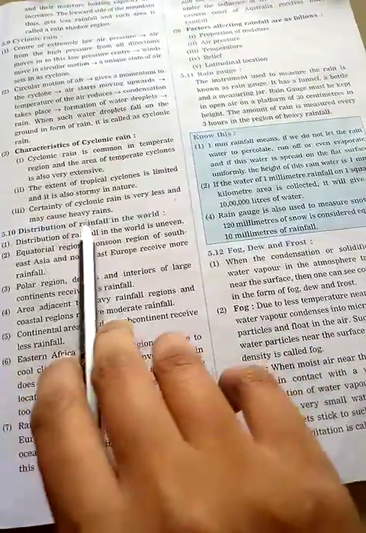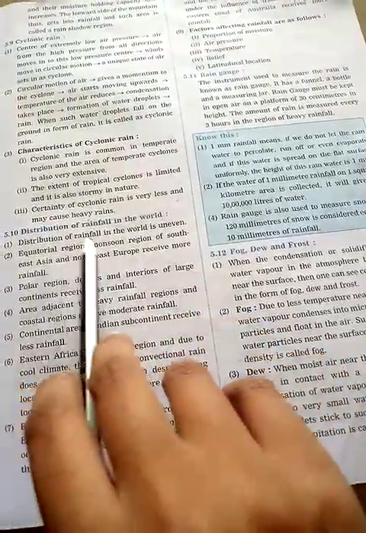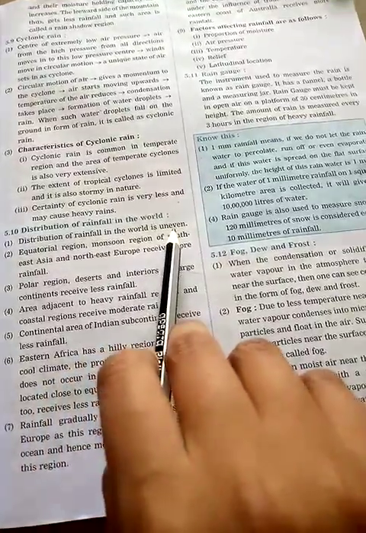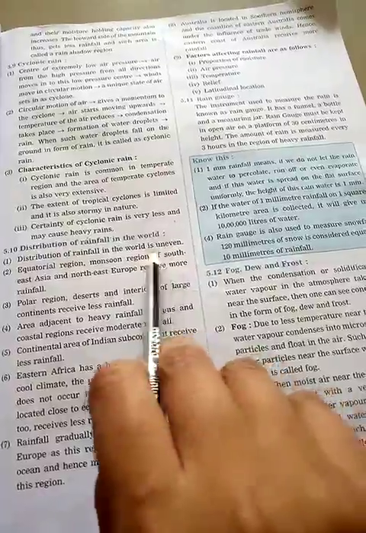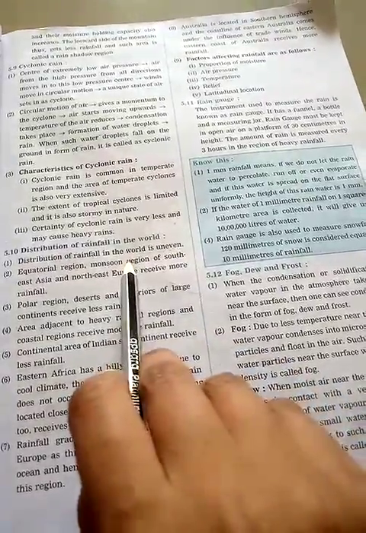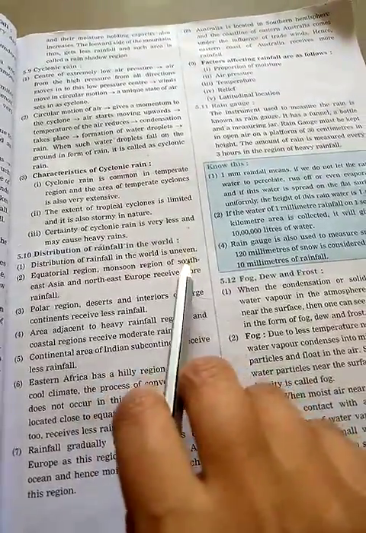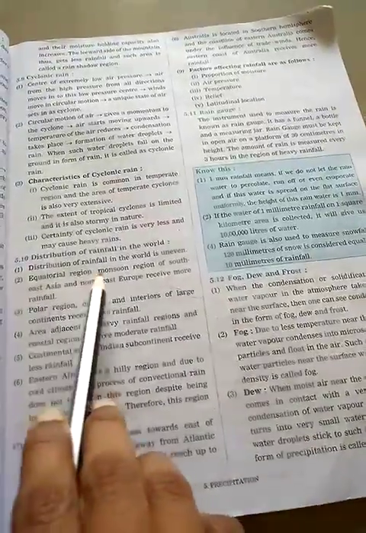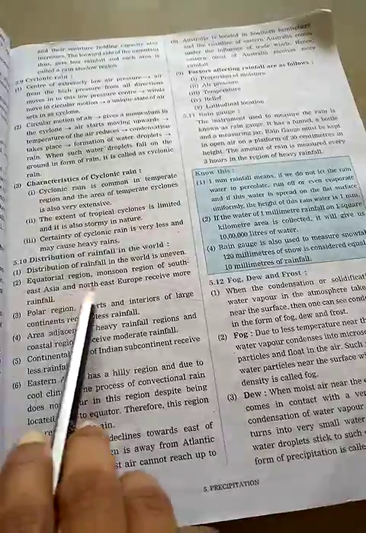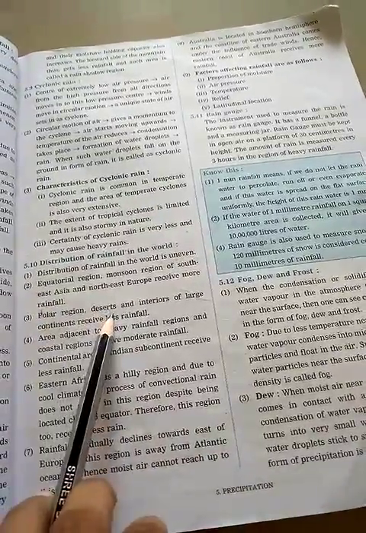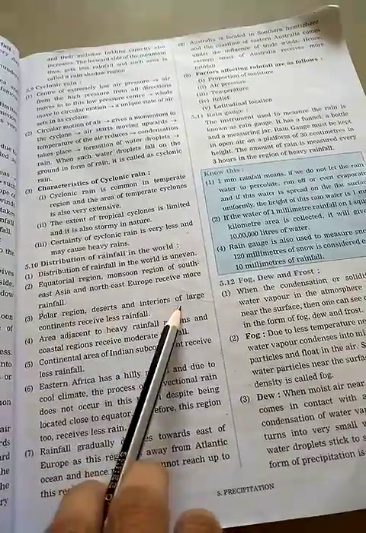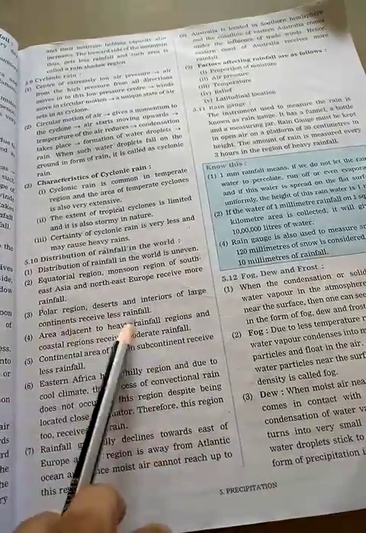Now let's see about the distribution of rainfall in the world. Distribution of rainfall in the world is uneven. It is not equal. Some places have very high rainfall, and some places have very low rainfall. Equatorial region, monsoon region of Southeast Asia and Northeast Europe receive more rainfall. Polar region, deserts and interiors of large continents receive less rainfall.